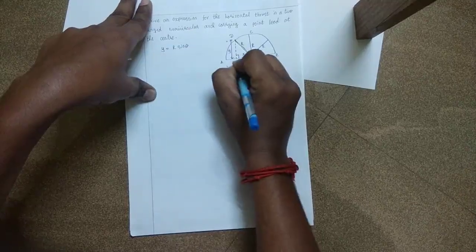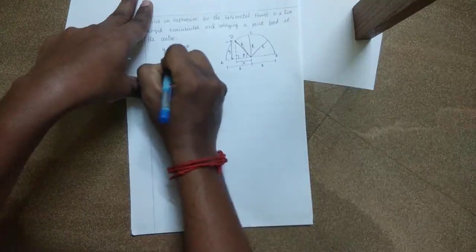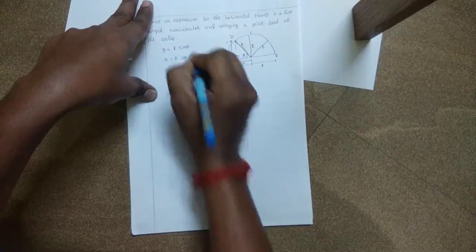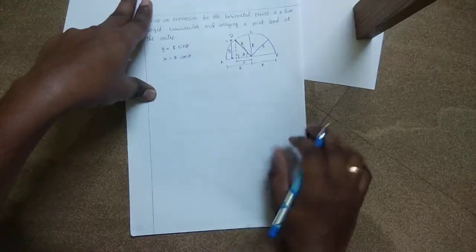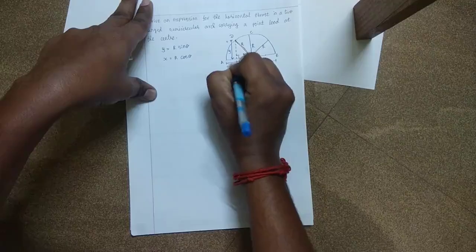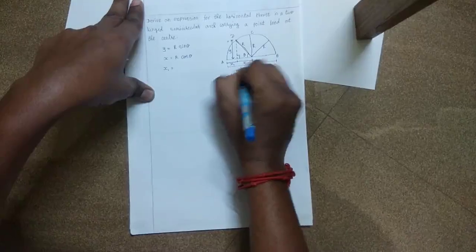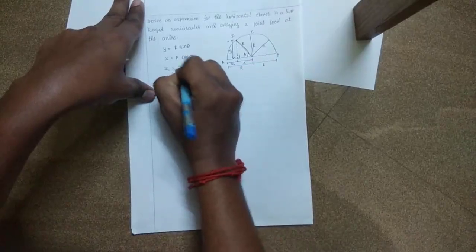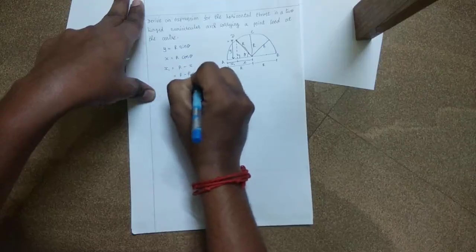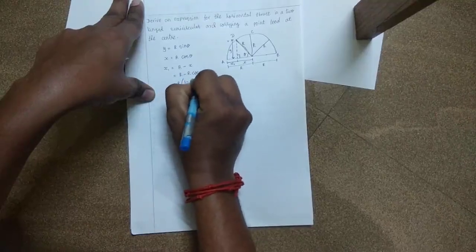Next we need to calculate this portion. Let us consider this as x, so x equals r cos theta. Next, this portion we can consider as x1, because this is the unknown. The total length is r, and we need to subtract x, so x1 equals r minus r cos theta. The final answer is r into (1 minus cos theta), which is our x1.